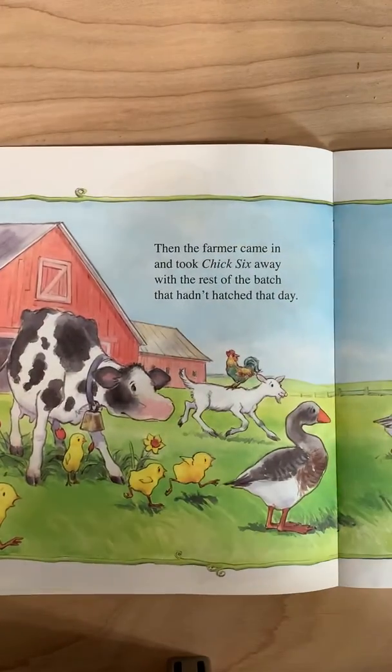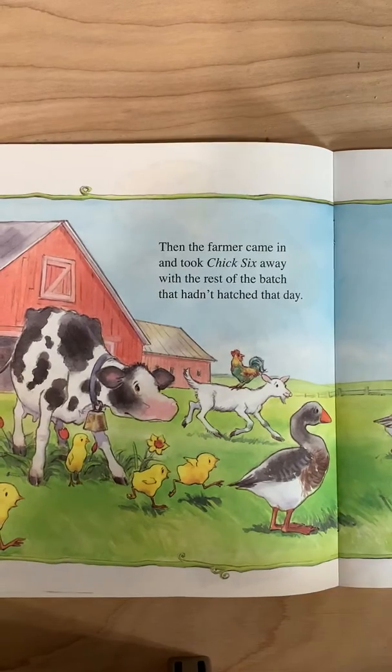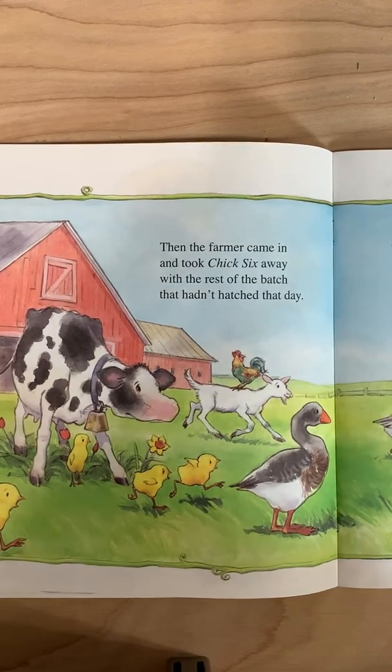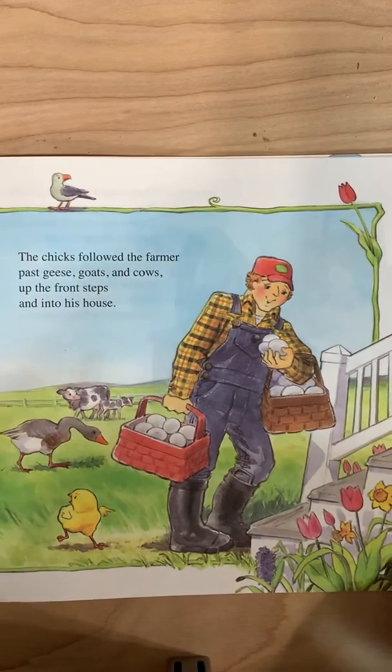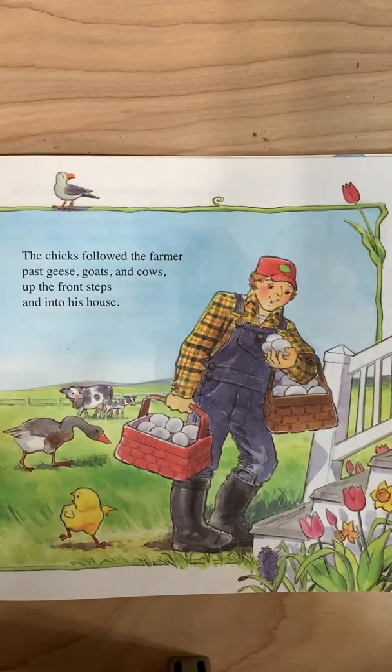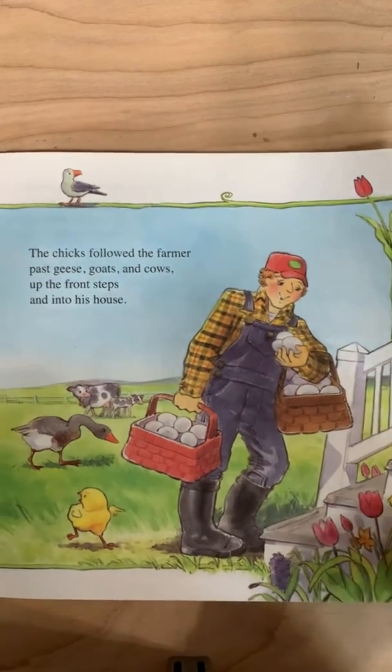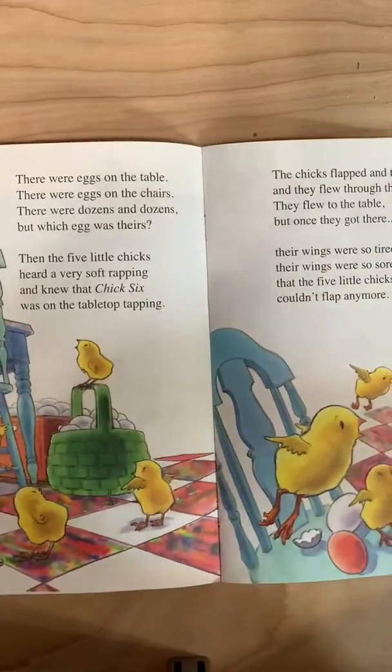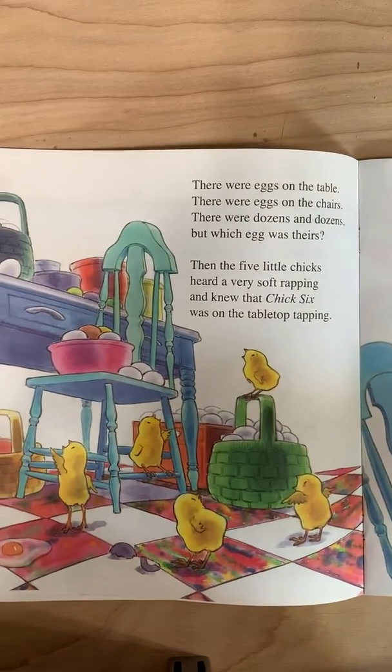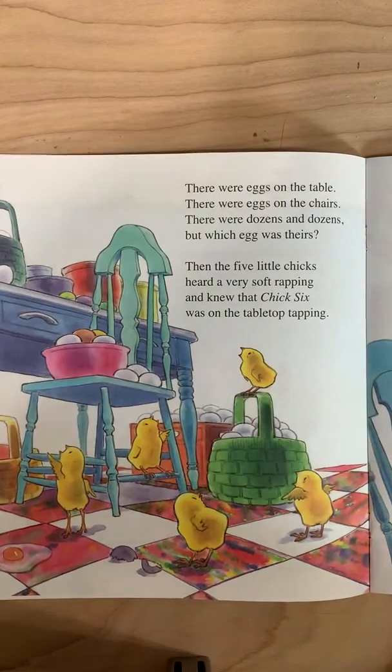Then the farmer came in and took chick 6 away with the rest of the batch that hadn't hatched that day. The chicks followed the farmer past geese, goats, and cows, up the front steps and into his house. There were eggs on the table. There were eggs on the chairs. There were dozens and dozens, but which egg was theirs?